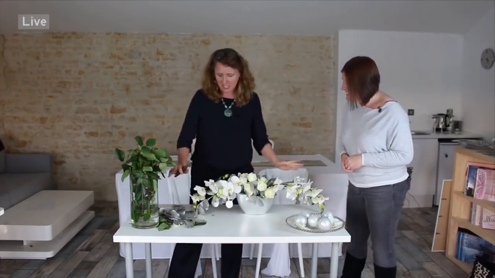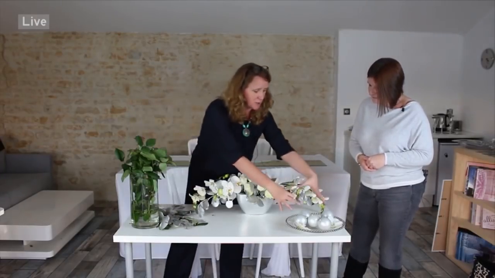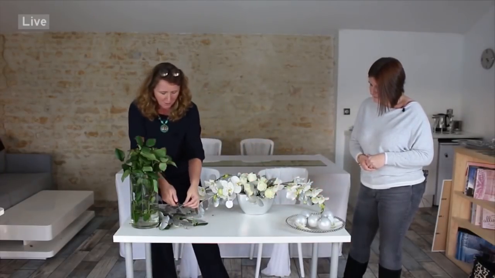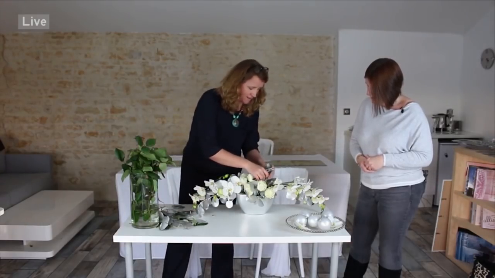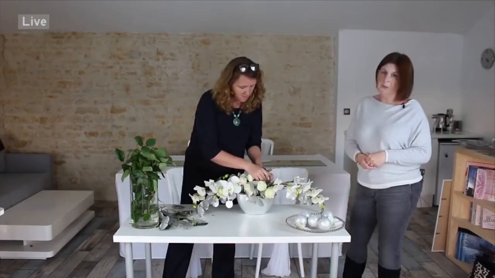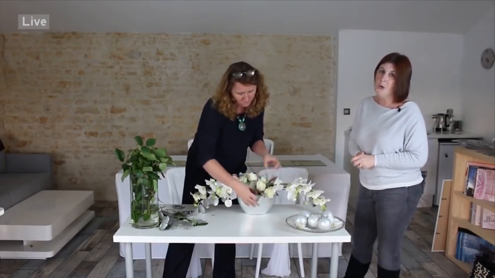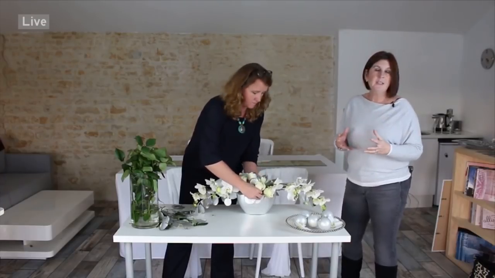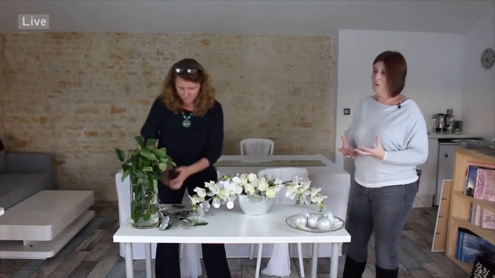So yes, I'm coming to the end of this now. This is looking lovely. And like I say, we've got these little balls which will be filled with orchids for the table as well, which will look stunning. So, with our actual table design, we have opted to really keep it quite simple and go with a lot of glass within what we're using.